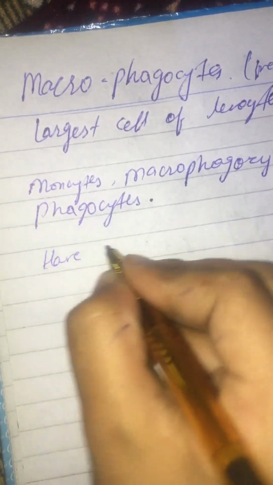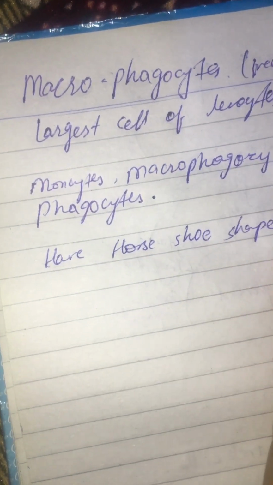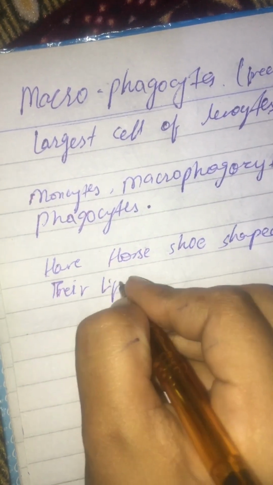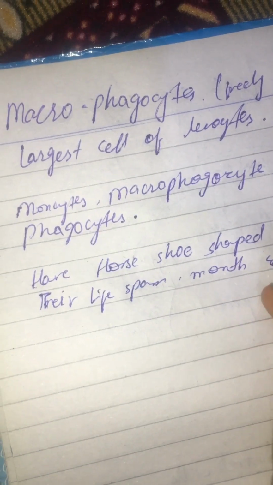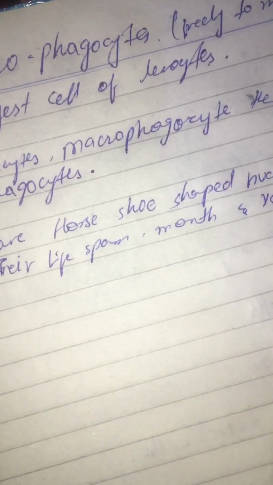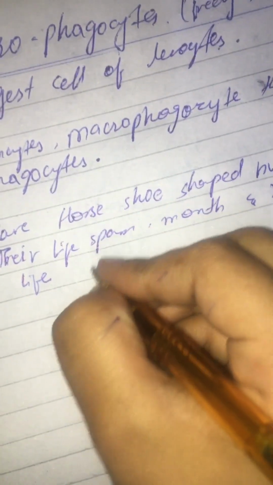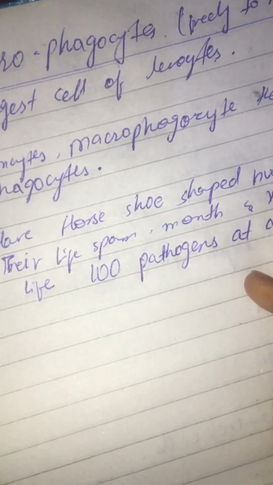These macrophages have a horseshoe-shaped nucleus, and their lifespan can be months or years, as long as the body needs. A macrophage can engulf about 100 pathogens at a time. This is another characteristic of macrophages.